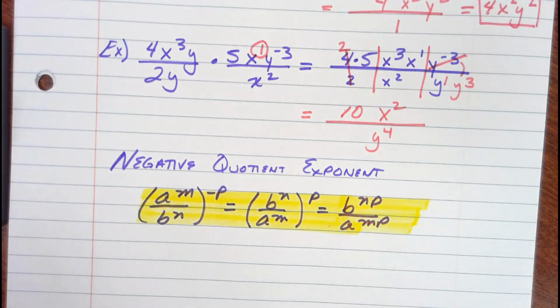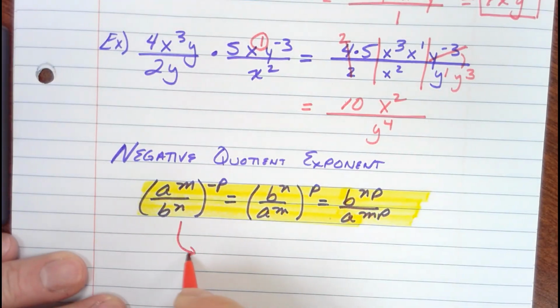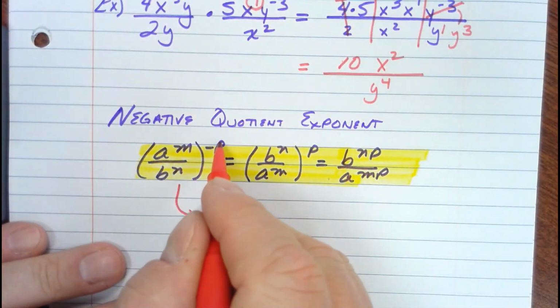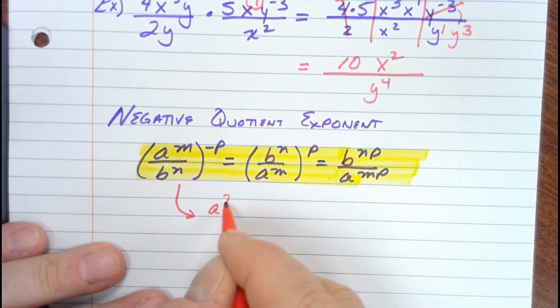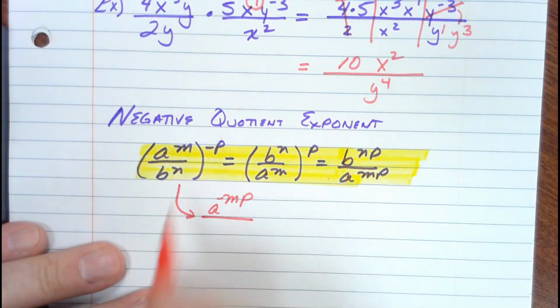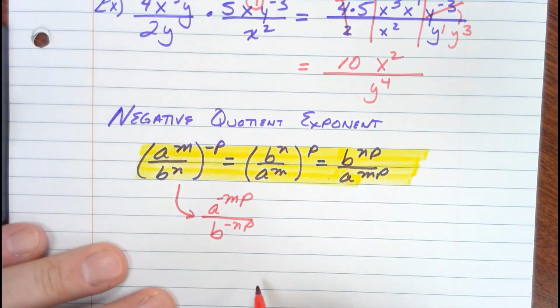Well, here's why. If you don't remember this rule, and you do it this way I'm showing you right now, it's fine. You're going to get the same answer, and that's part of the reason why I'm showing you this example. You normally would multiply this exponent on the outside times the exponents on the inside, which is going to give me a to the negative np when I multiply a negative times a positive over b to the negative np when I multiply a negative times a positive.